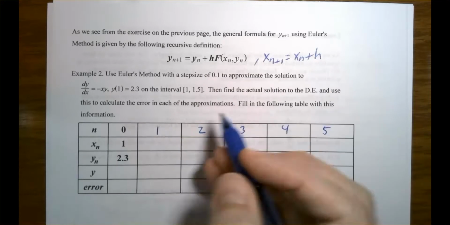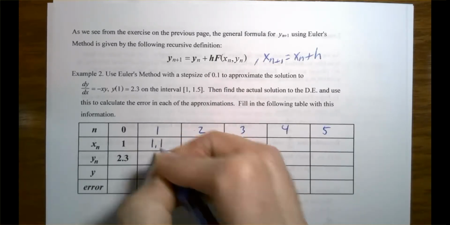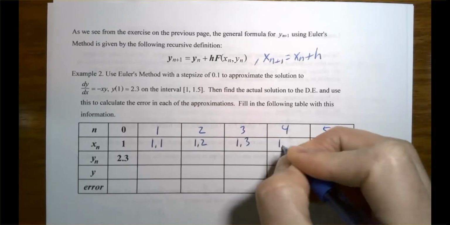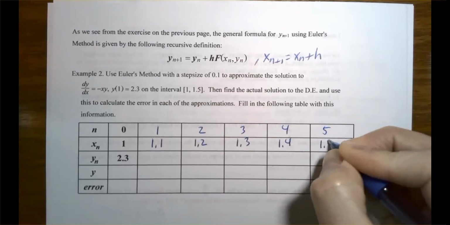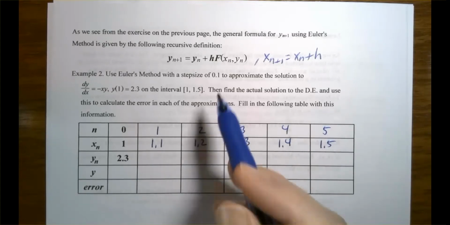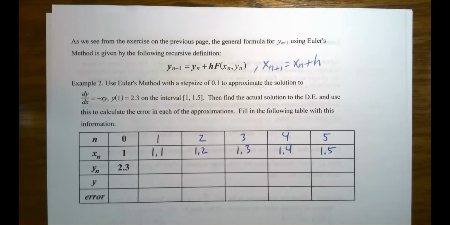Since the step size is 0.1, my x1 is going to be 1.1, then it'll be 1.2. I just keep going up by 0.1 each time. And then to get the y values, I'm going to have to use this recursive formula up here. And then we'll deal with the last two in a little bit.